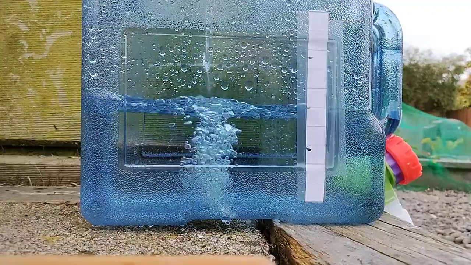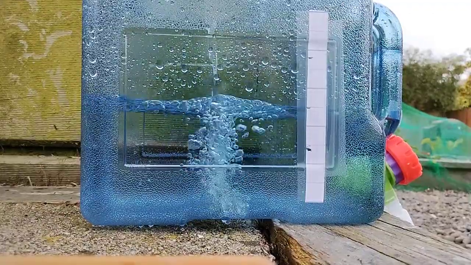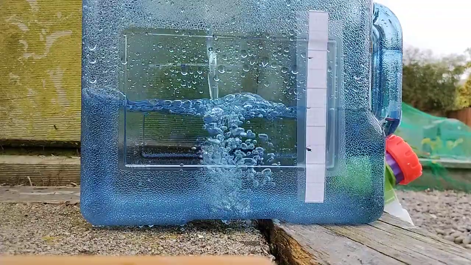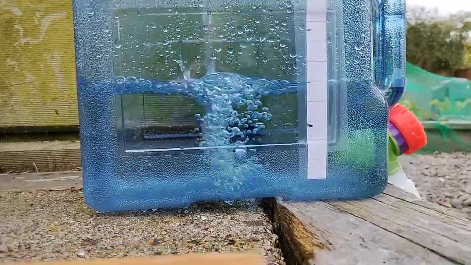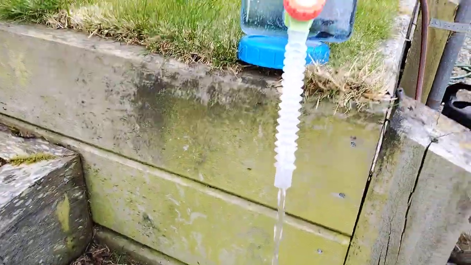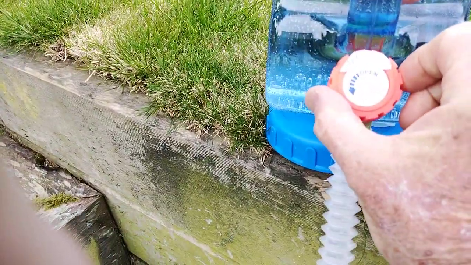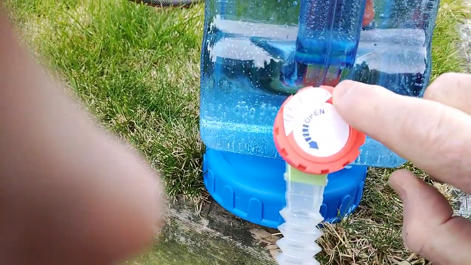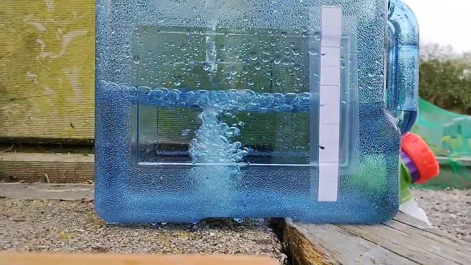So that looks pretty good, actually. Again, I might increase a little bit more. Okay, now what I'm going to do is further increase the inflow. So take it up to the highest notch, and then we'll see what the response is.